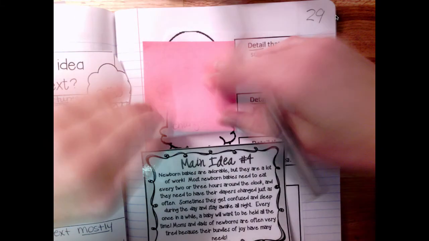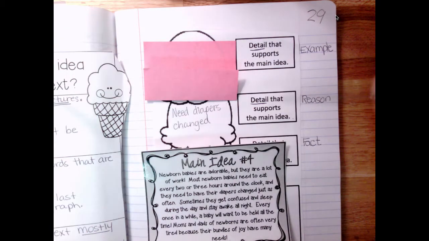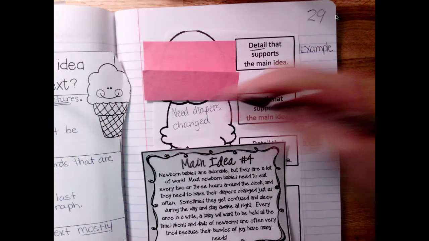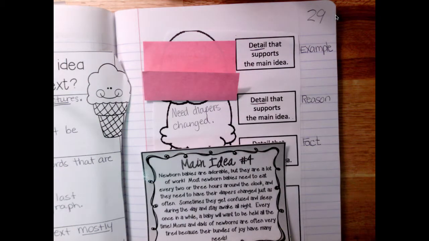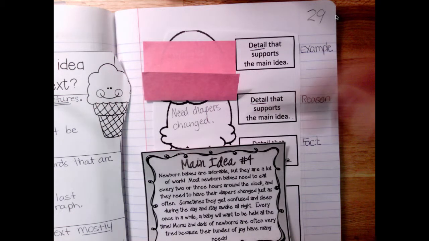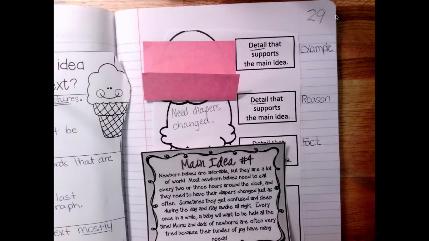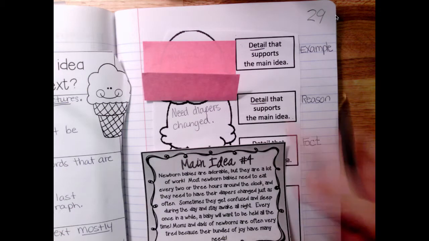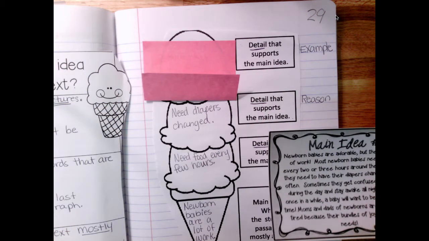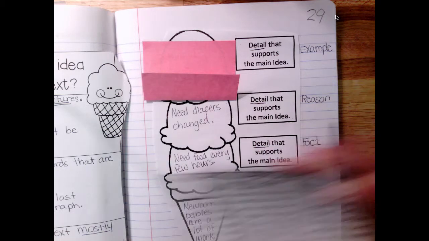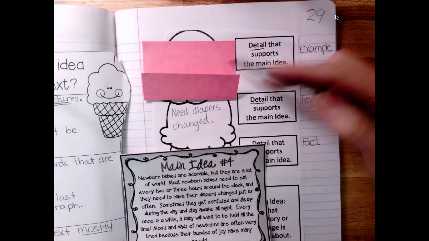I came up with the idea that, well, they need their diapers changed. They need them changed all the time. I forgot to punctuate. So they need their diapers changed. That's something that's tough because parents have to constantly do that. So if you didn't put those in the same order, that's okay, as long as at the end you have them all on there. All right, so now you're looking for a third detail that can support the main idea that newborn babies are a lot of work. So one more reason or example. Pause now to write it in your top ice cream scoop.